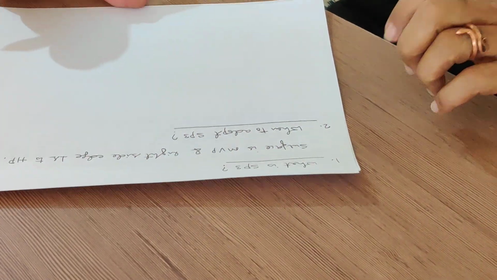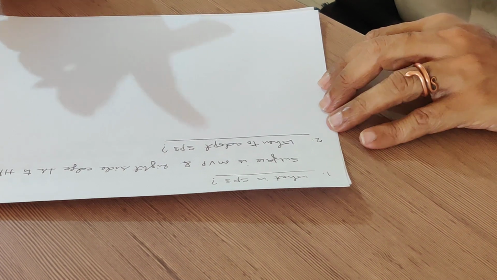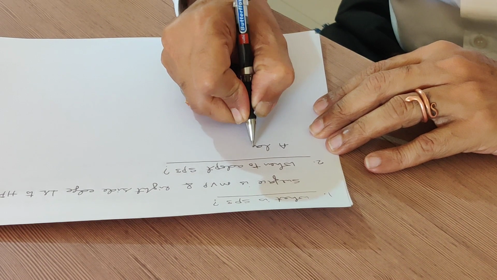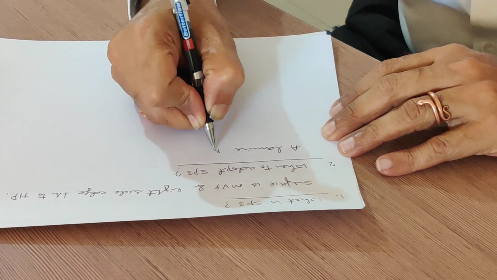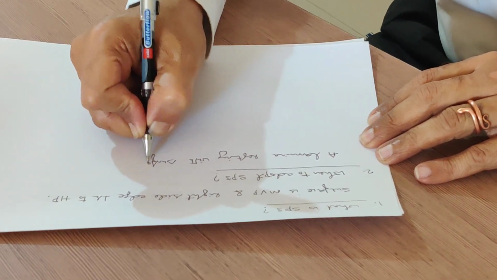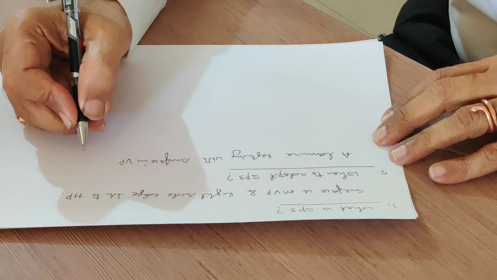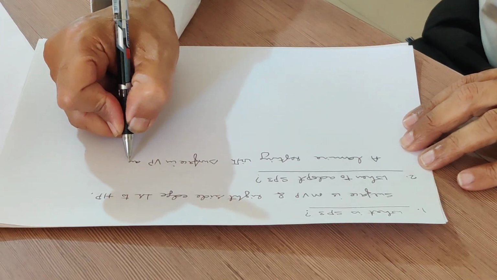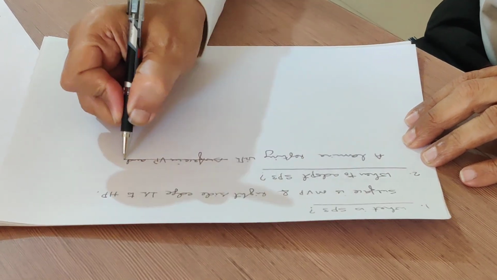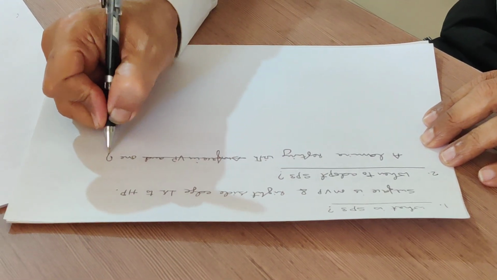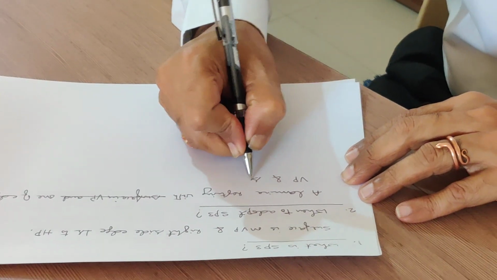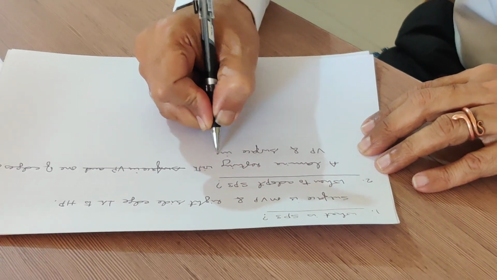In other words, what should be the condition given in the problem for you to adopt SP3? It is a lamina resting with surface in VP and a lamina resting with one of its edges on VP. One of its edges on VP and surface inclined to VP.